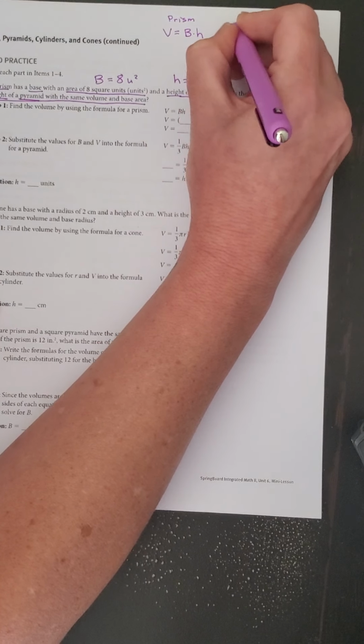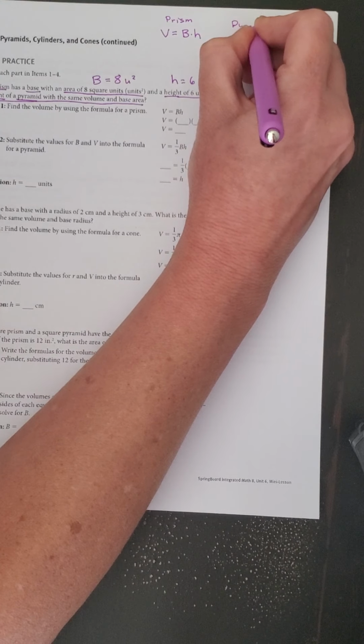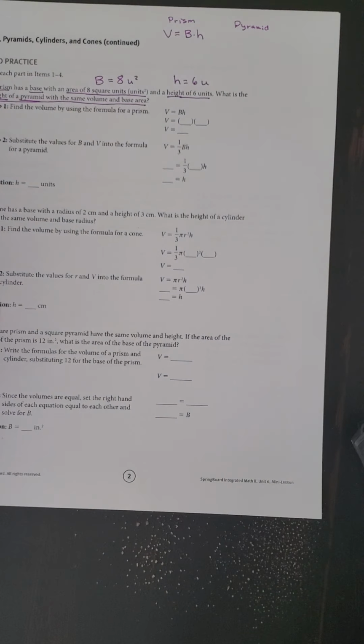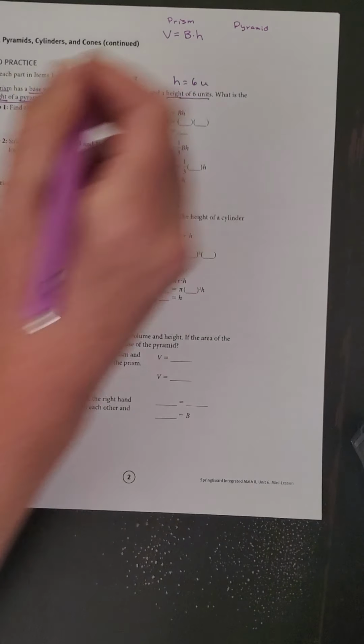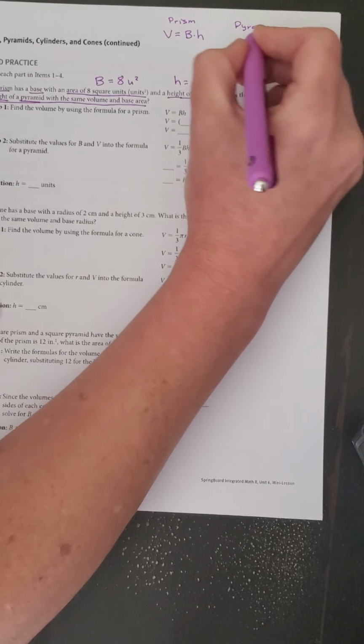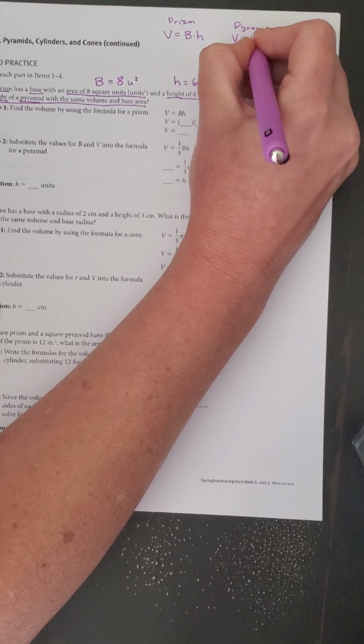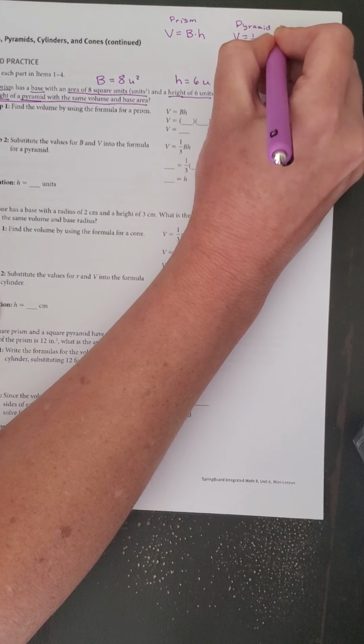All right, so a pyramid is volume equals 1/3 the base times the height.